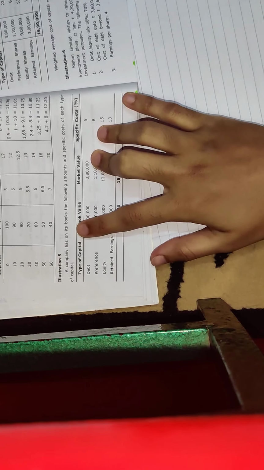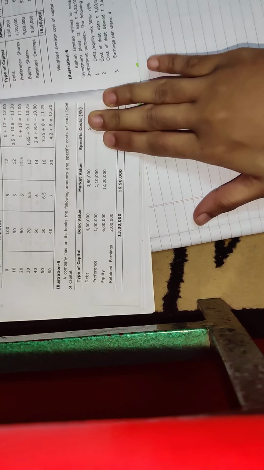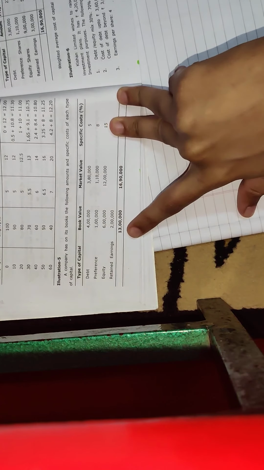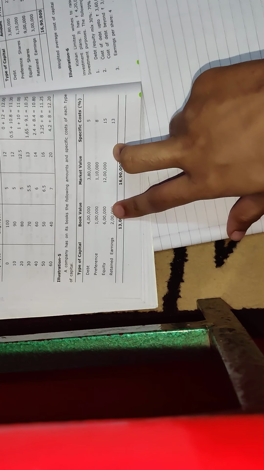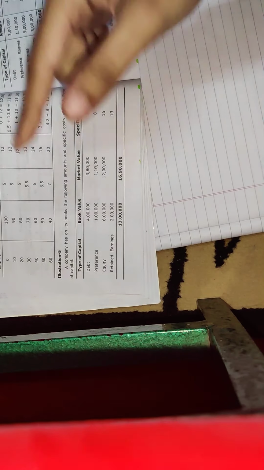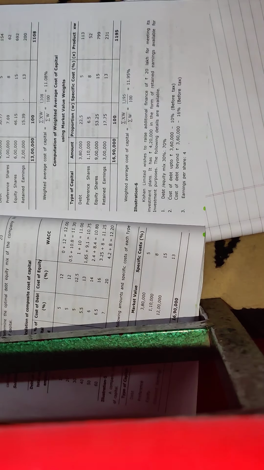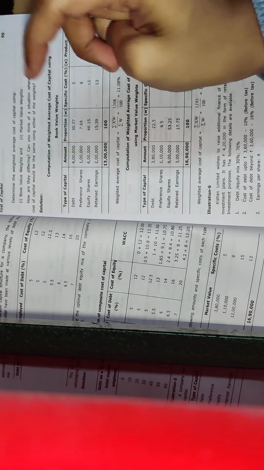Moving on to your next illustration, illustration 5, which says a company has its own books in the following amounts and specific cost of each type of capital. The type of capital is given to you. Now there's something which is different in this particular problem. You have your book value also given to you, and your market value also given to you, along with the specific cost percentage and the total. The question continues by saying, determine the weighted average cost of capital using book value weights. So you have to calculate book value separately and market value separately.